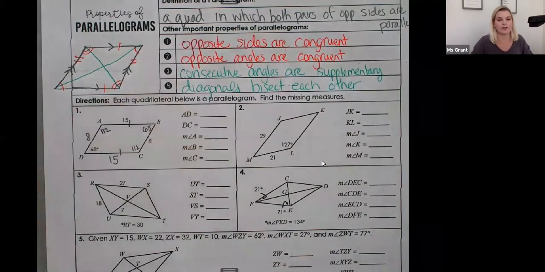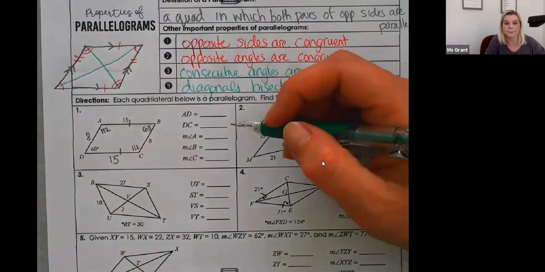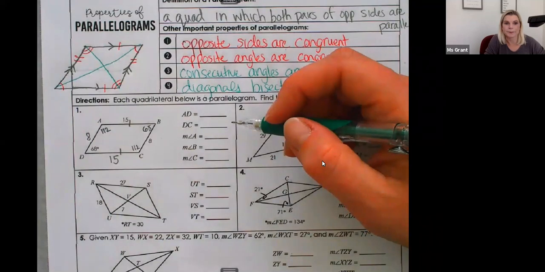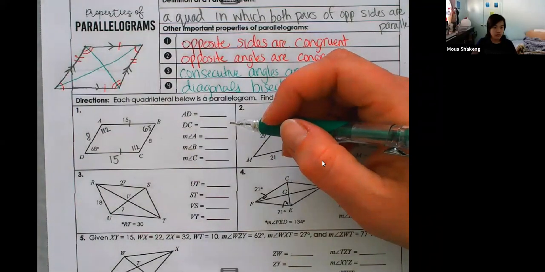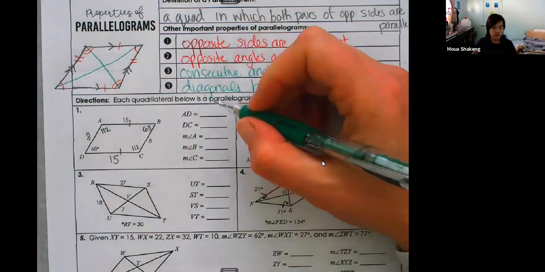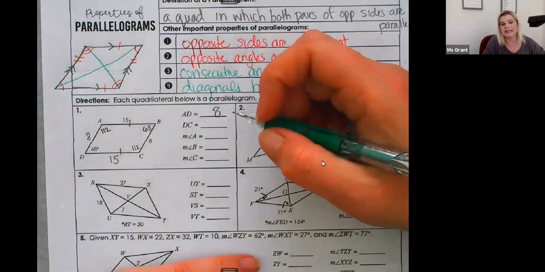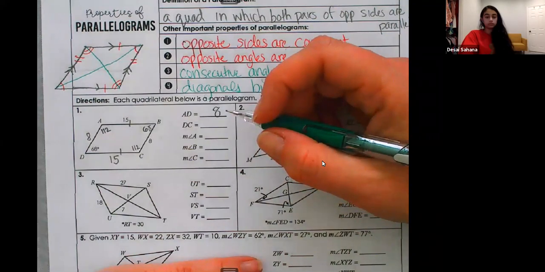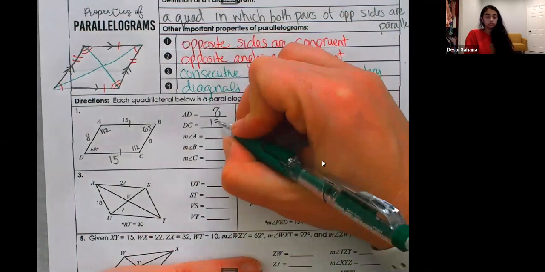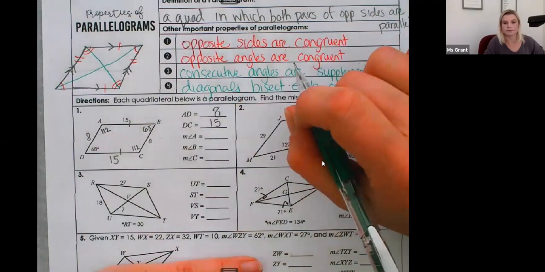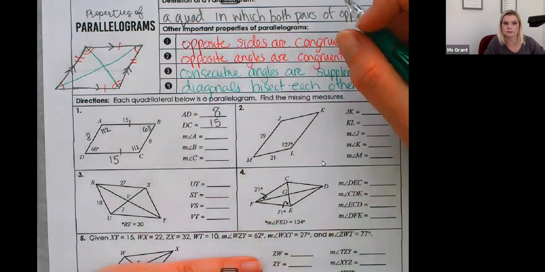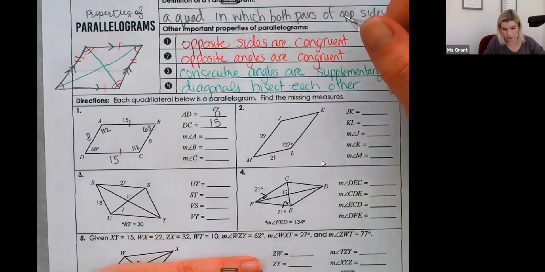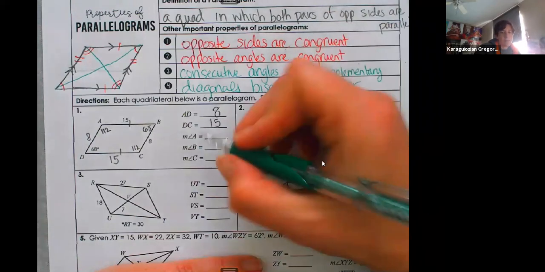Now I can easily fill in number 1 with everything. So help me out. AD is what? 8. Yes, it is. DC is what? 15. DC is 15. Measure of angle A. I already wrote it. 112. 112 degrees.